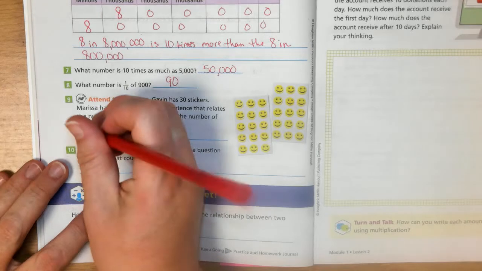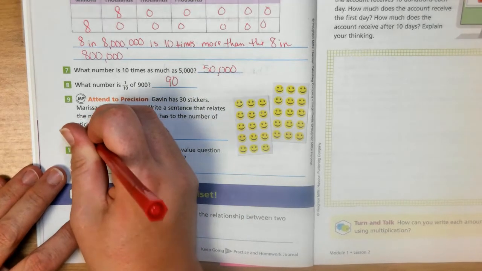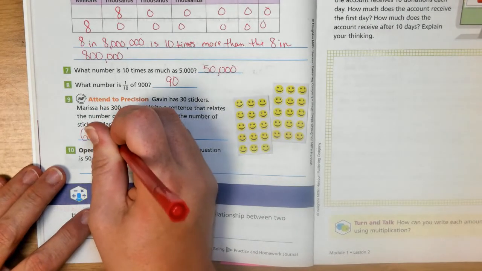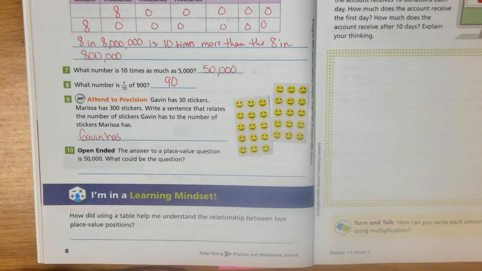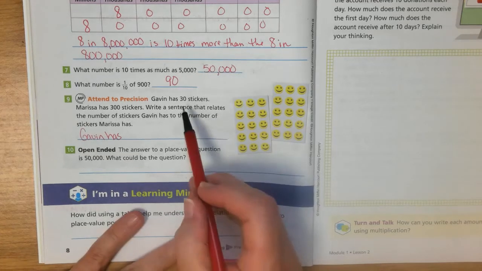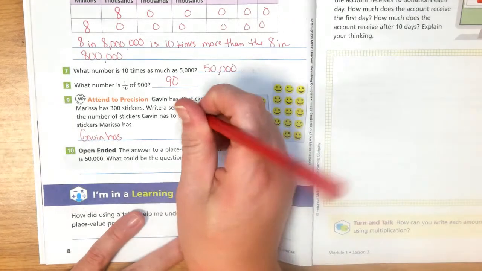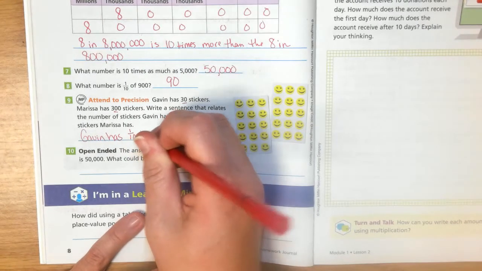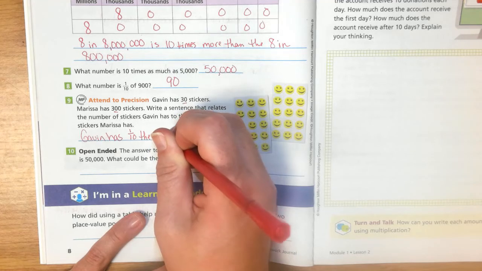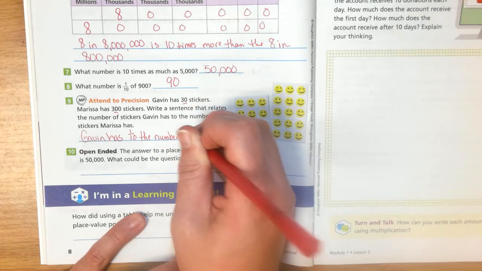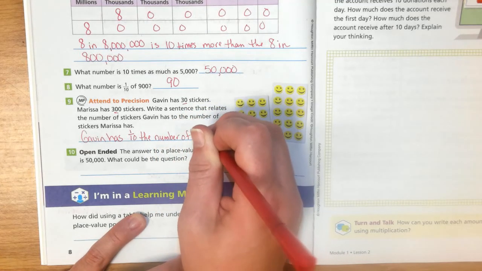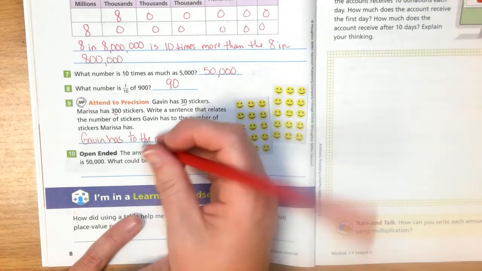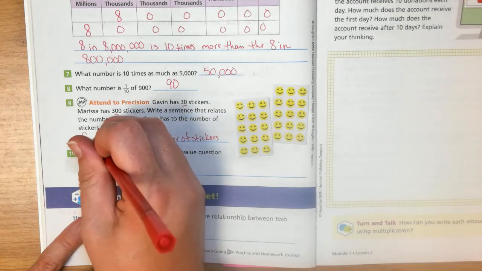So Gavin has, is it 10 times more or 1/10 the number of stickers as Marissa? Well, if Gavin has less than Marissa, Gavin must have 1/10 the number of stickers that Marissa has.